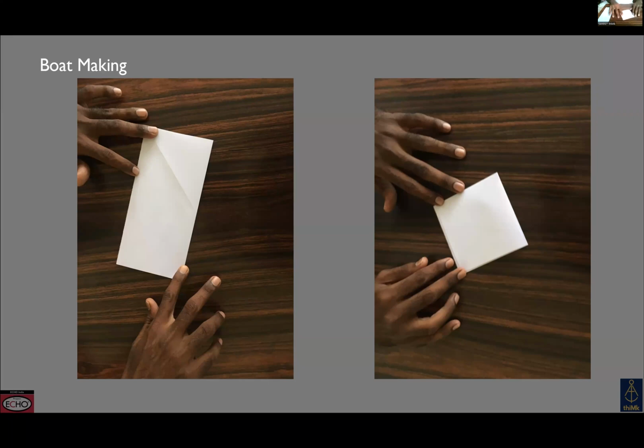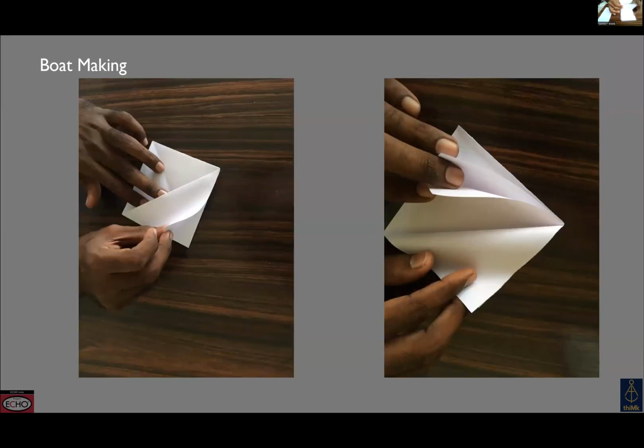And now we have 4 leaves, 1, 2, 3, and 4 leaves. You can take one and leave the 3. And now we are going to fold this. I'm just taking the first leaf alone of the 4.